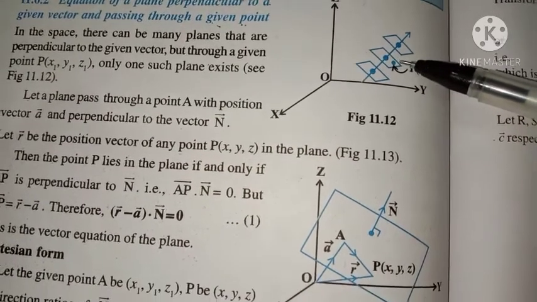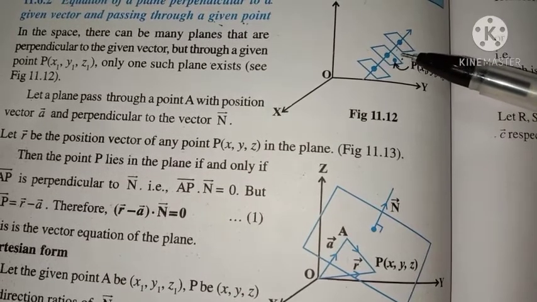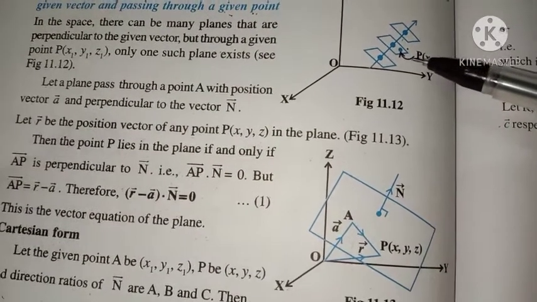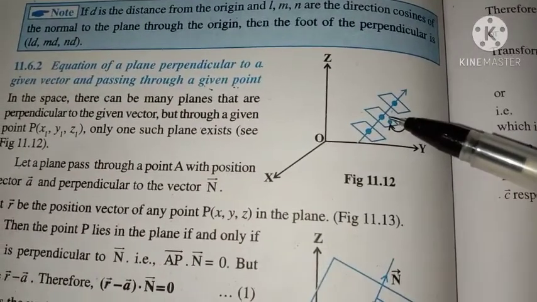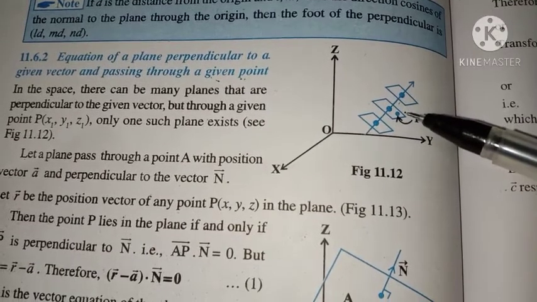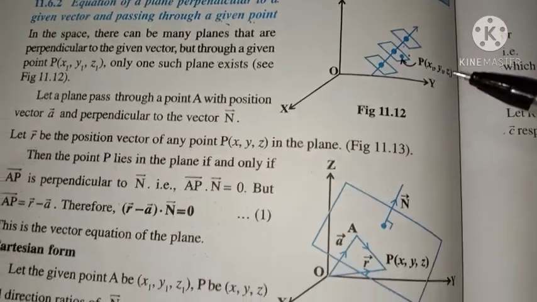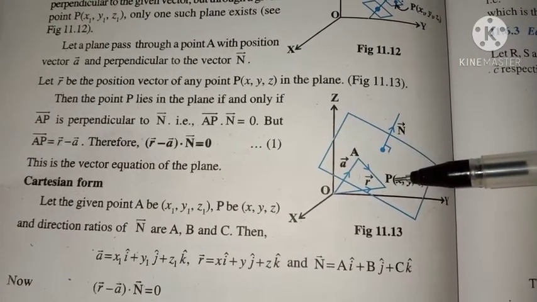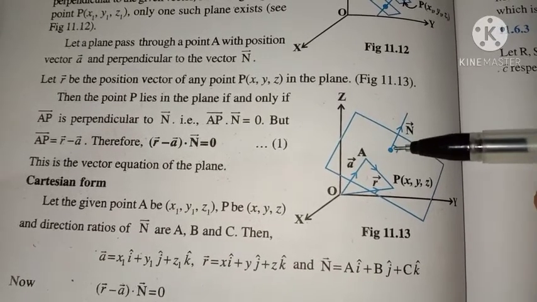So suppose we consider this plane passing through this point P, and we have to see what is the equation of this particular plane, perpendicular to the given vector and passing through this point P, X, Y, Z. So let us consider the required point P with the coordinates X, Y, Z, and N is the normal.